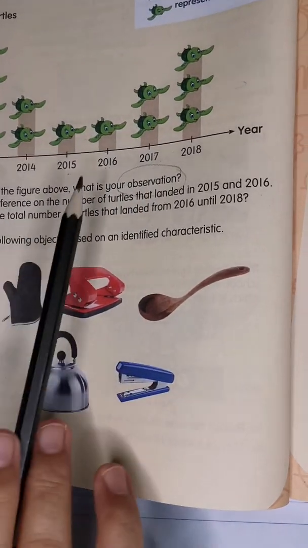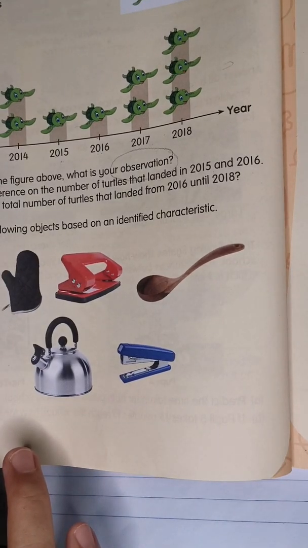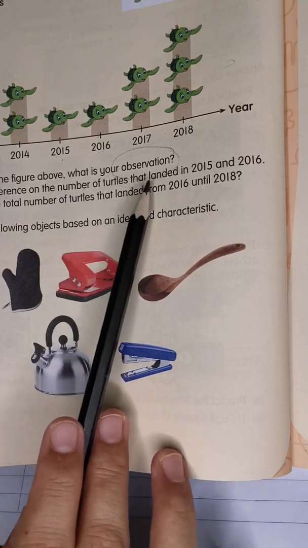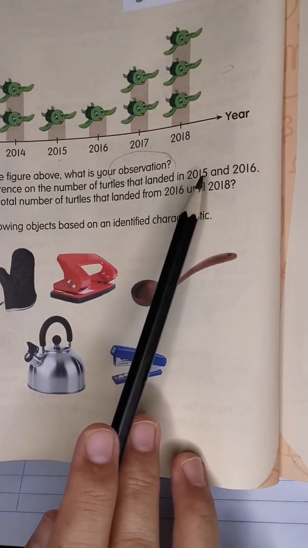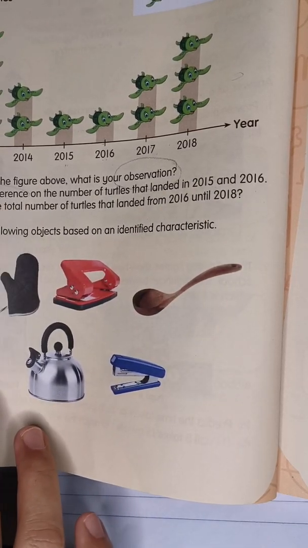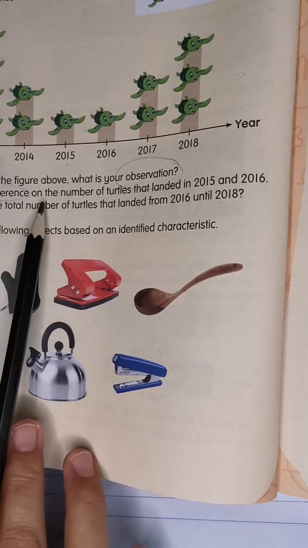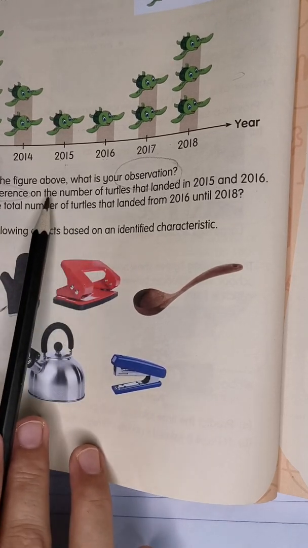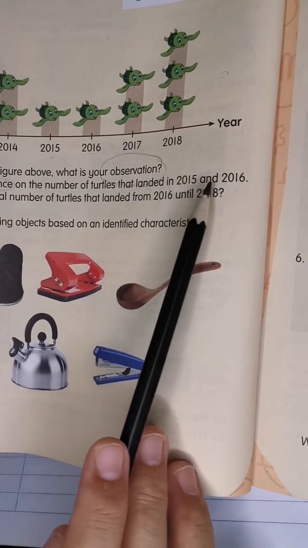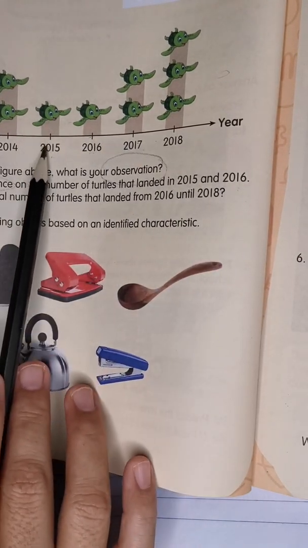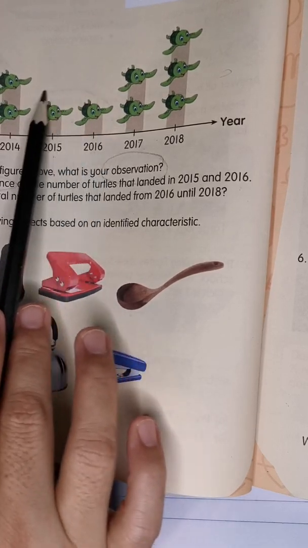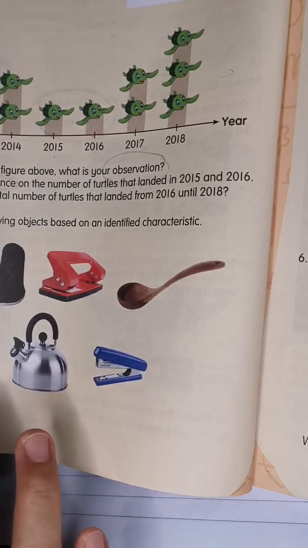Okay, so we look at question B. Give an inference on the number of turtles that landed in 2015 and 2016. Beri sebab. Inference itu kata kuncinya sebab. Sebab on the number of turtles. Bilangan penyu yang mendarat pada 2015 dan 2016. Okay, we look at the figures. 2015 and 2016 bilangannya paling sedikit. So we have to think the inference.